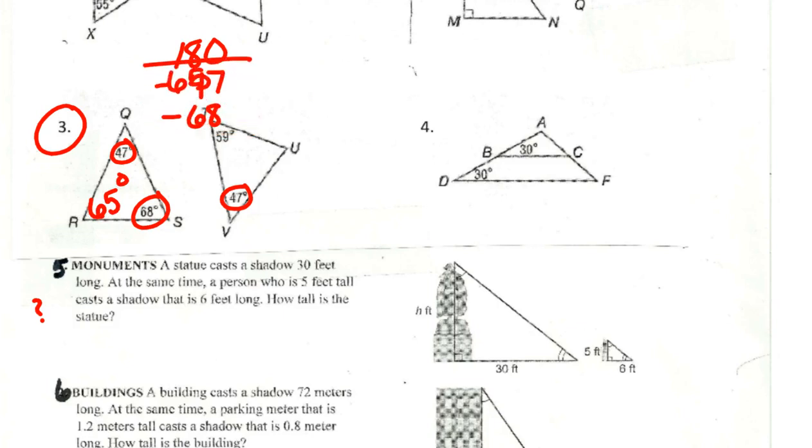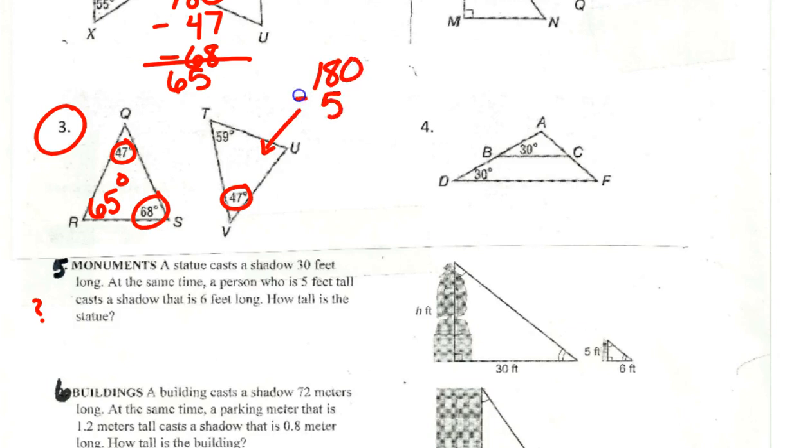Well, we know this one's 59, that one's 47. It doesn't look like they're going to be the same, but let's figure out just for fun what angle U is going to be. 180 degrees minus 59 minus 47 will tell us angle U. That gives us 74 degrees.